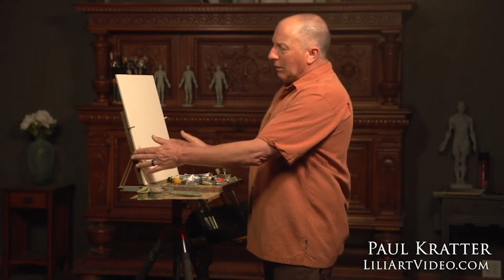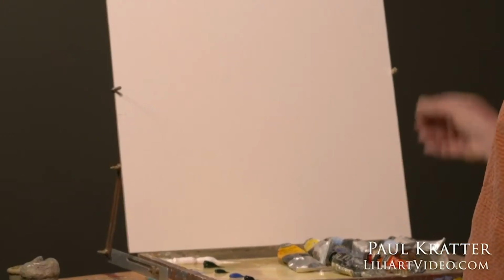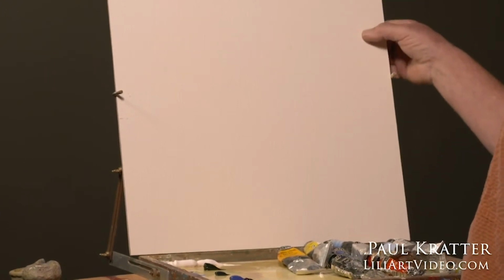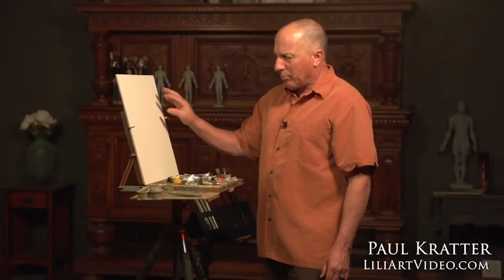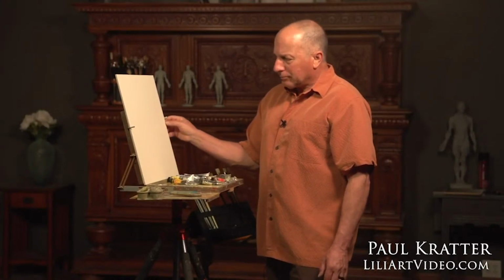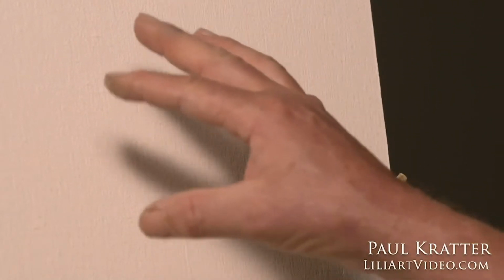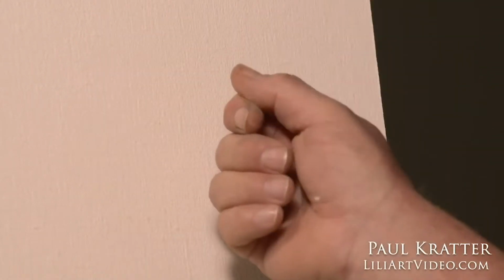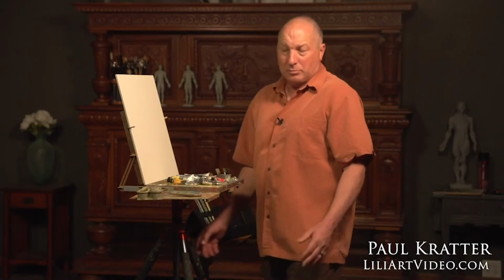This is a linen panel. It's mounted on gator board. It's got a nice weave to it. The texture is not too great on this. In fact, this might be a portrait linen, and it's perfect for what I like to do. You can scrub it. You can work on the canvas a little bit. And it certainly takes opaques very, very well. And I think that's it for my supplies, other than paper towels.